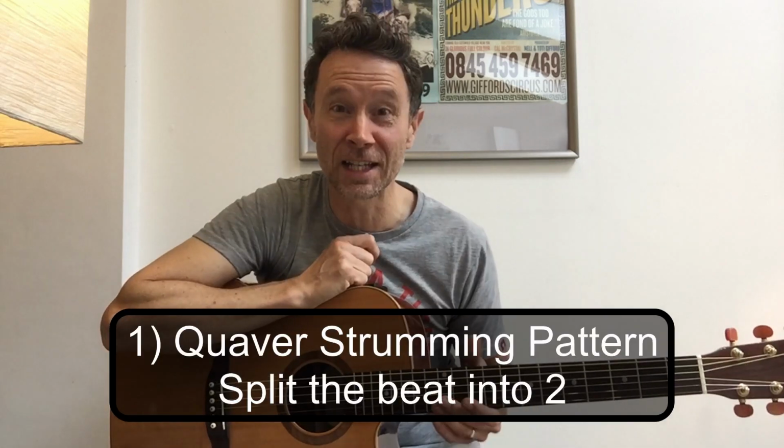So in this lesson, we're going to look at the quaver strum pattern, which means we're going to split the beat into 2. After that, we're going to look at the semi-quaver strum pattern, where we split the beat into 4. And I'm going to give you 2 fantastic, very common strum patterns that are used on hundreds of songs. Once you learn those and you feel comfortable playing them and you can play them on autopilot, after that you'll be able to improvise additional rhythms and beats into your strumming without much thought. Okay, so let's get started.